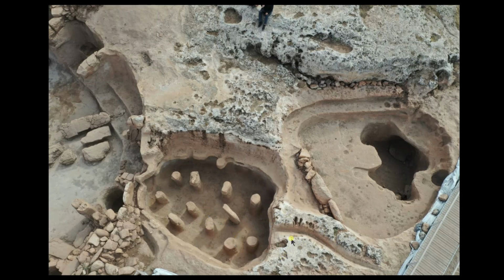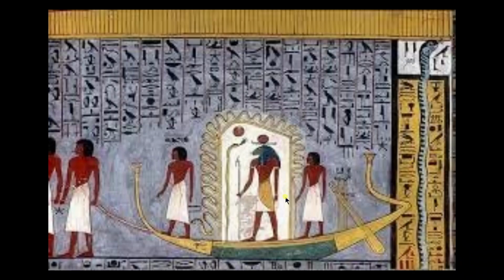And phalluses, penises, ejaculate semen, the beast of the sea, the semen. Once in the underworld, Osiris, the dead dog Anubis, the serpent, the worm that does not die becomes Khnum.